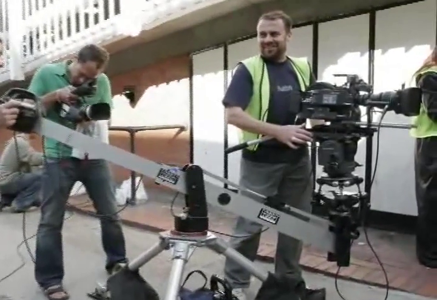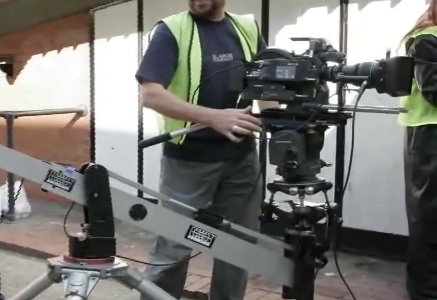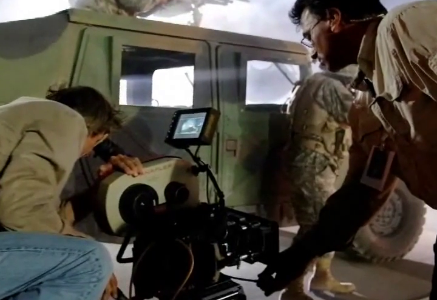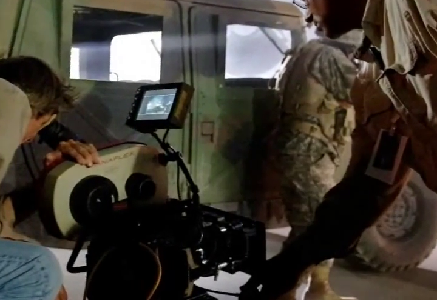Think about where the camera is placed during a scene of your favorite movie. What feeling is the director trying to get across? Where the camera is placed in relation to the subject greatly affects the way the viewer perceives that subject.